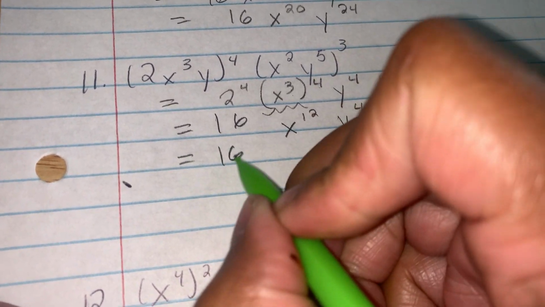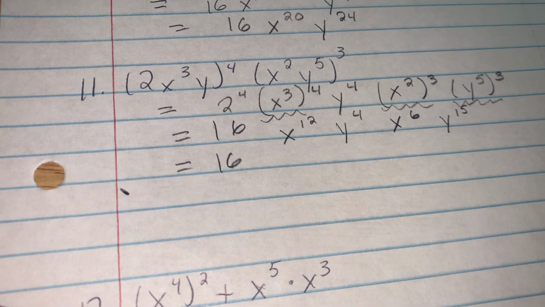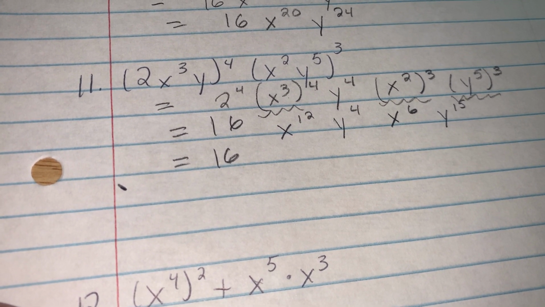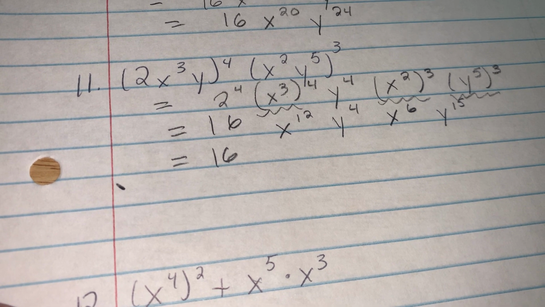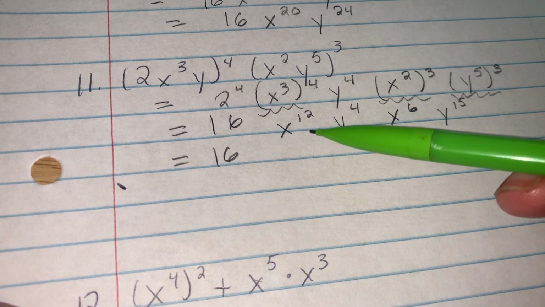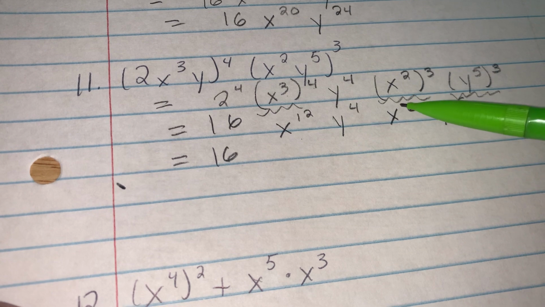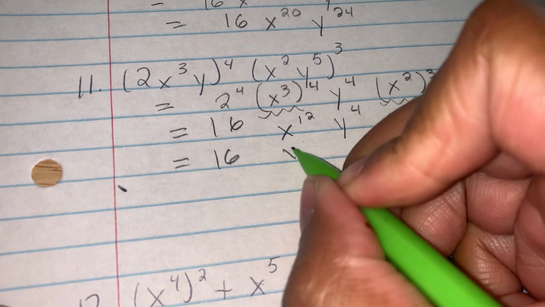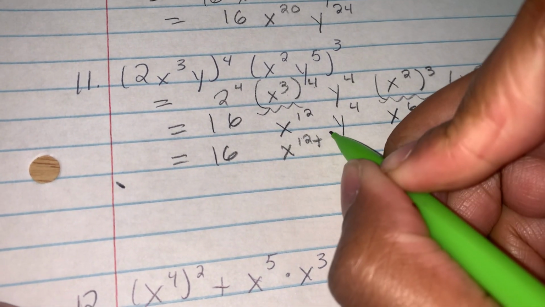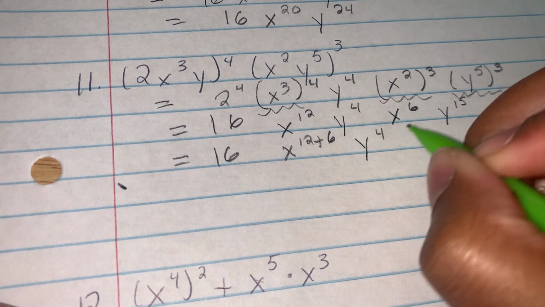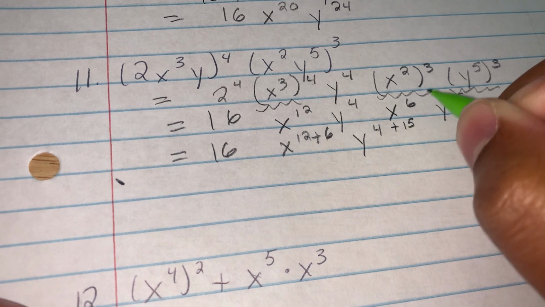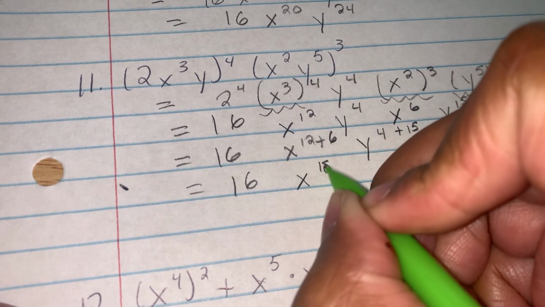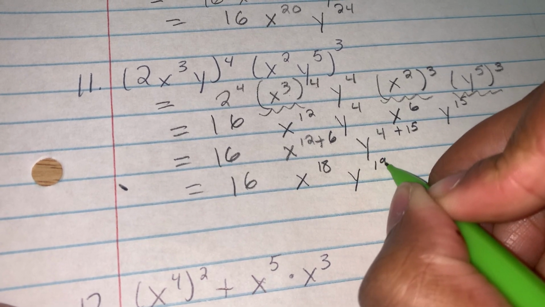And when you do your combining, the whole point of doing all of this combining is so that you can have one term of each base. You don't want multiple terms with the same base. You want to condense it. That's the point of doing these. So x to the 12 plus 6, y to the 4 plus 15. So our final answer is x to the 18, y to the 19.